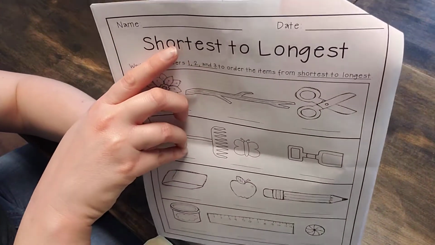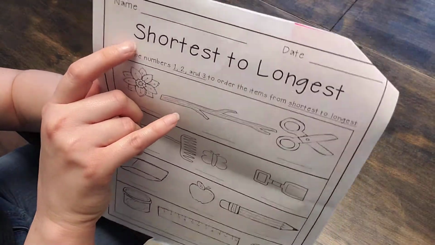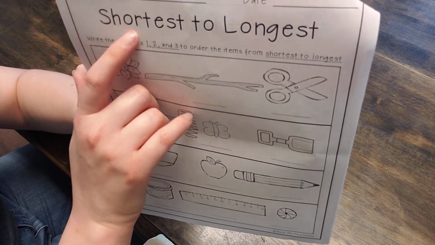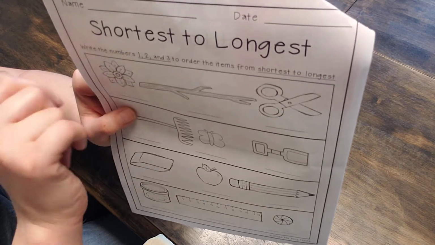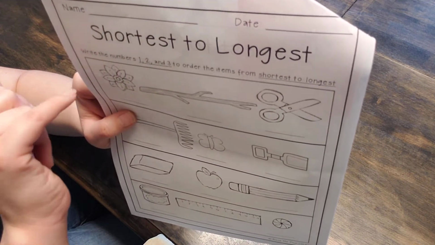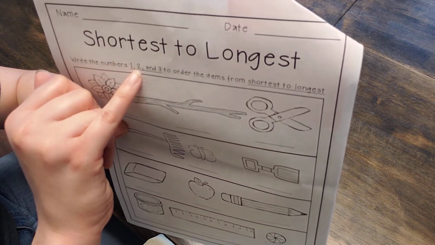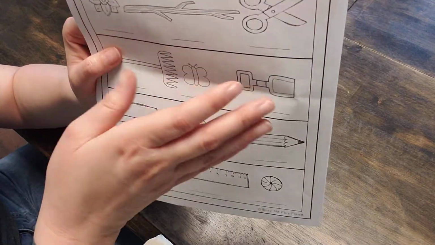The next page, we are doing something very similar, except you got to read the directions very carefully. When you guys are doing iStation, sometimes they trick you. This time, it's asking shortest to longest. So we're going to write the number 1 on the shortest item, the number 2 on the next shortest item, and the number 3 on the longest item.